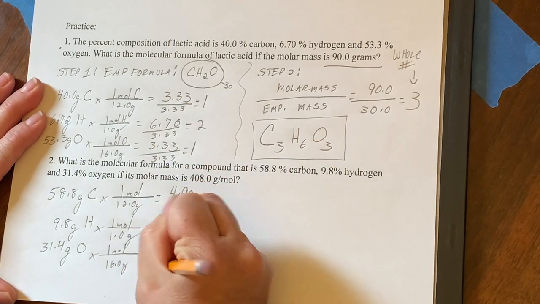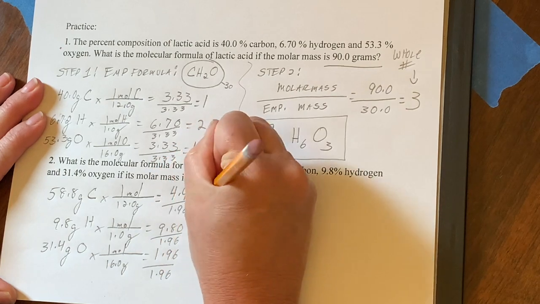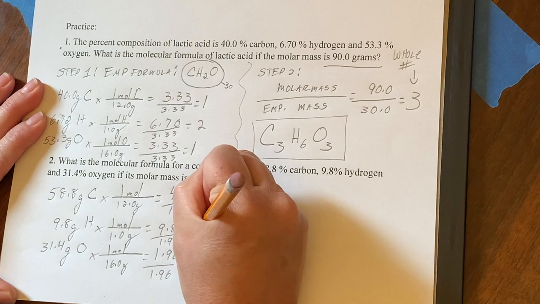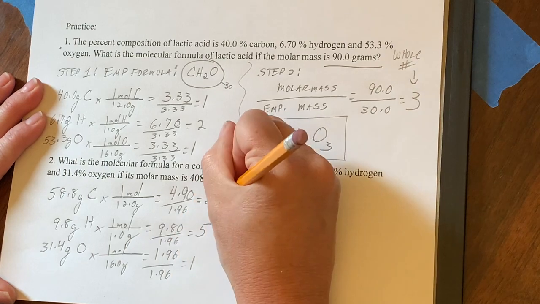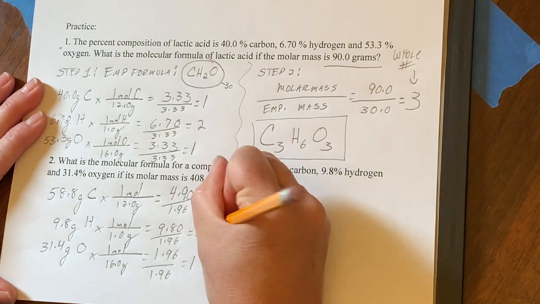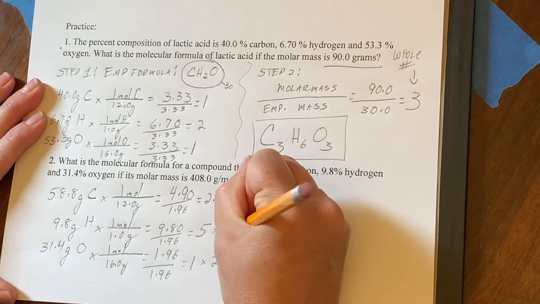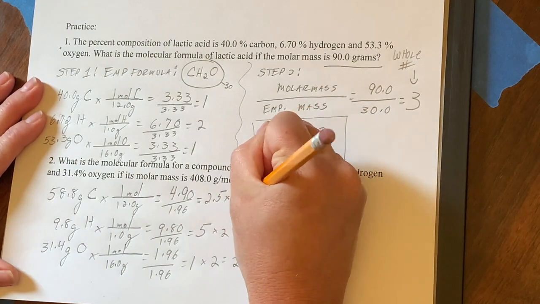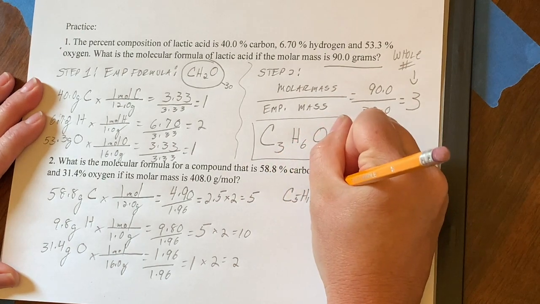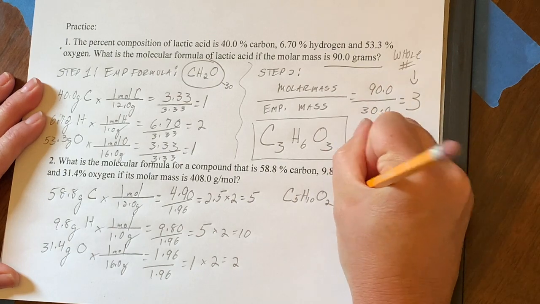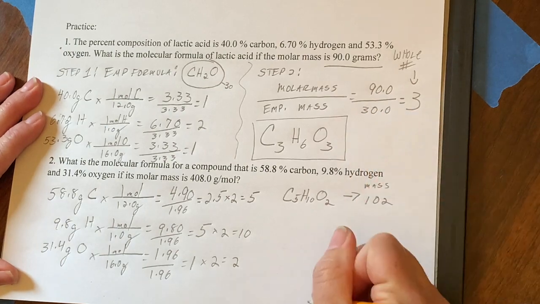I'm going to divide by the smallest, 1.96, 1.96, 1.96. That gives you 2.5. This gives you 5. And this gives you, obviously, 1. So I have 0.5 here. Remember, I can't have a fraction, so I'm going to multiply that by 2. And if I multiply the top one by 2, I have to multiply everything by 2. Gives me 10, and this is going to give me 5. So my empirical formula is C5H10O2. I'm going to find the mass of that, again just from the periodic table, and that's 102.